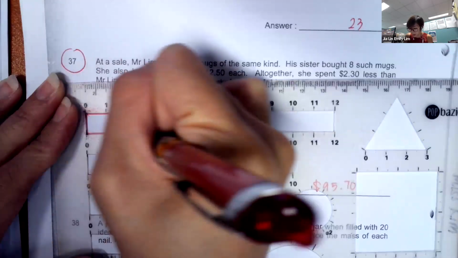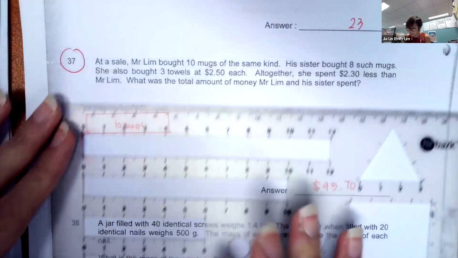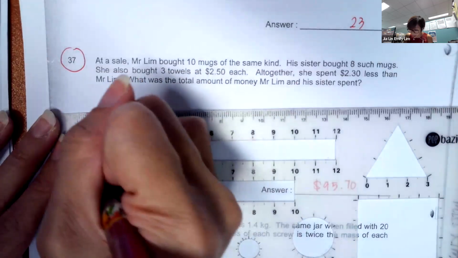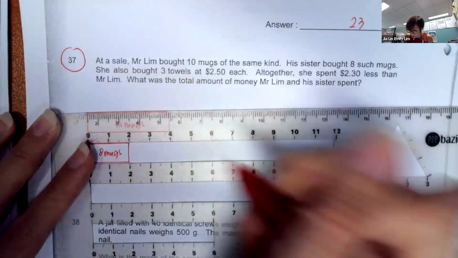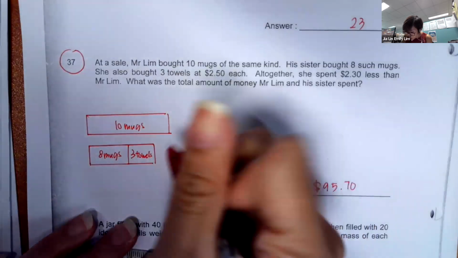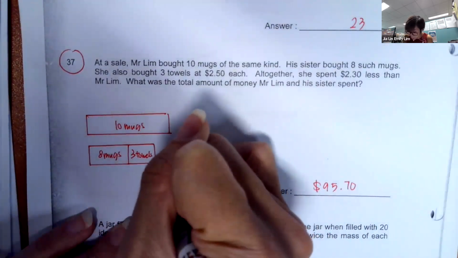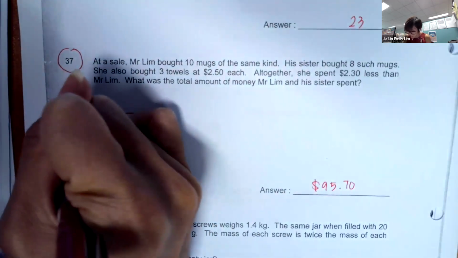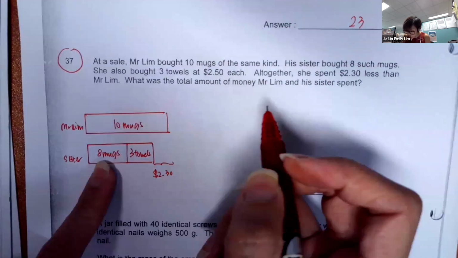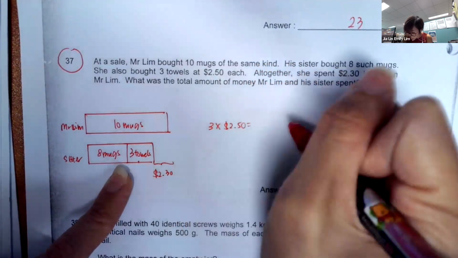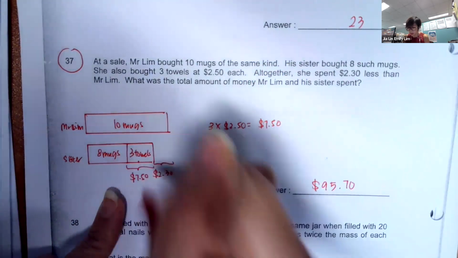So this is 10 mugs. Okay, and then what the sister bought was 8 mugs and 3 towels. And there was a difference of $2.30 less as compared to Mr. Lim. So this is Mr. Lim. This is sister. Okay, so I would know that these 3 towels are 3 times 2.50, which is $7.50. So this is $7.50.